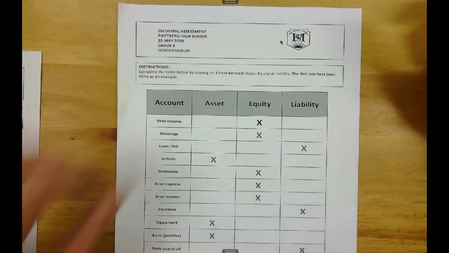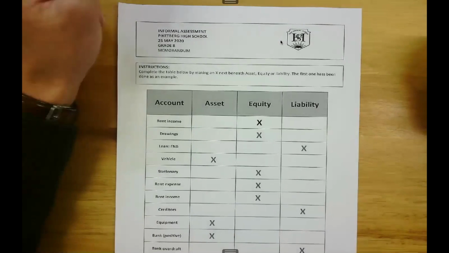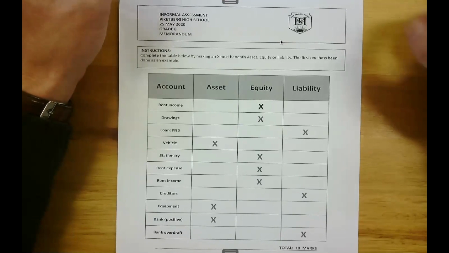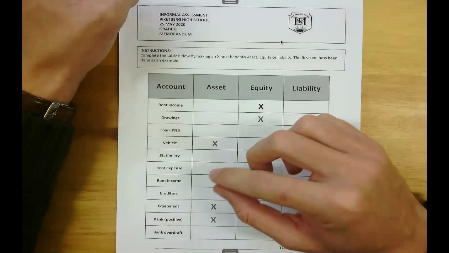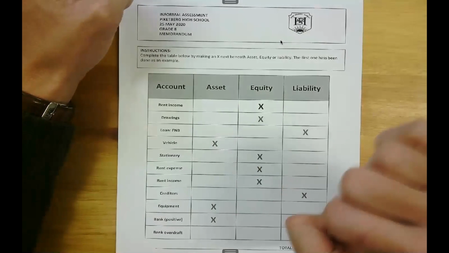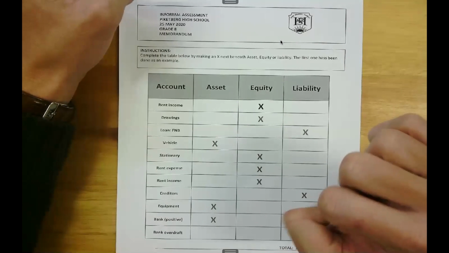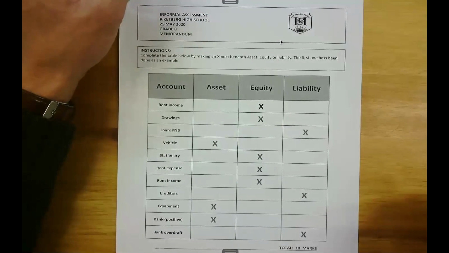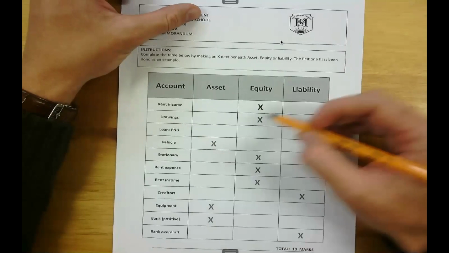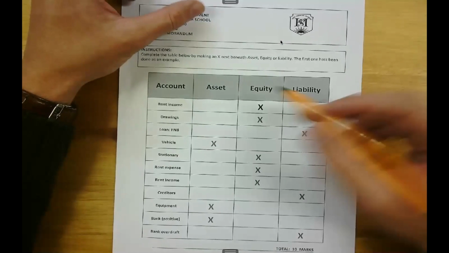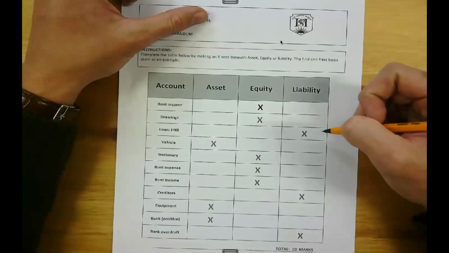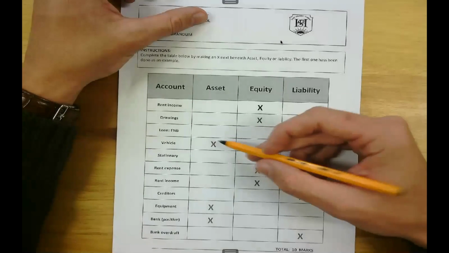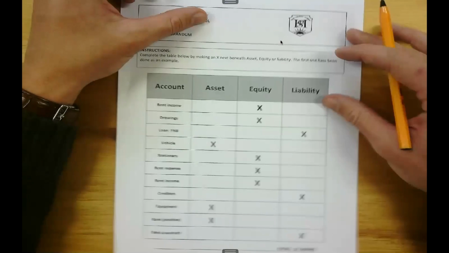I want to start by looking at this informal assessment you did before, where you had to classify the different types of accounts within assets, equity, and liabilities. What you did in the past was to say that rent income is a type of equity. Drawings is a type of equity. It falls under equity. And then loans falls under liabilities. Vehicles fall under assets, etc.